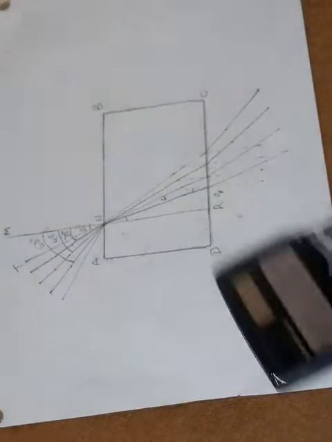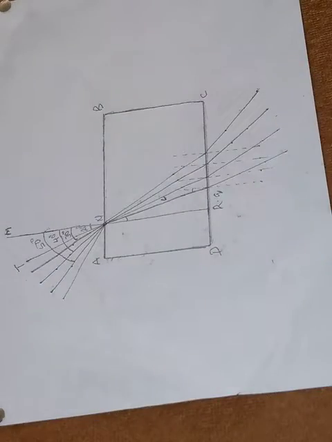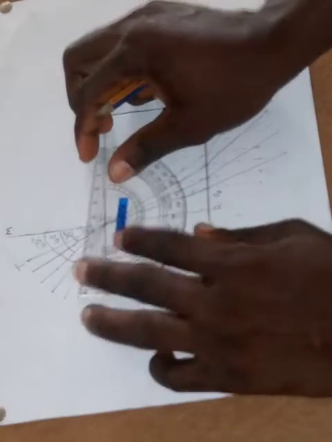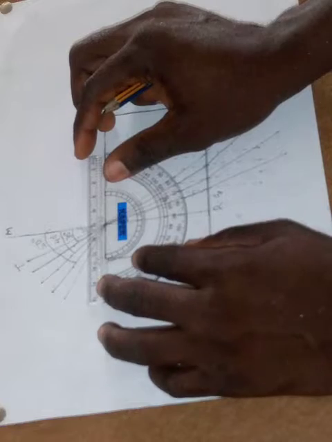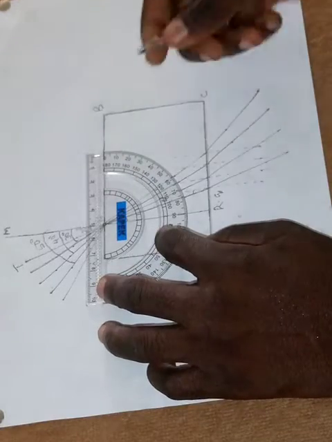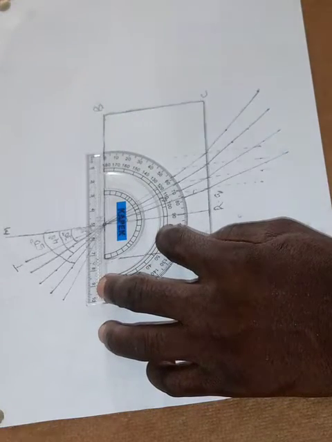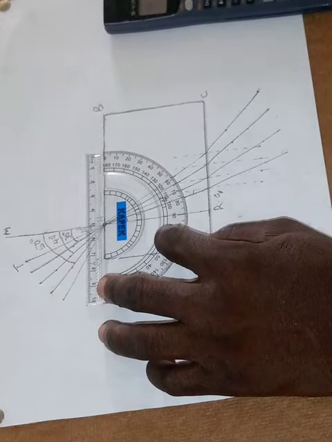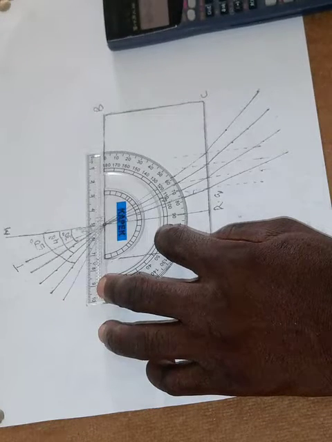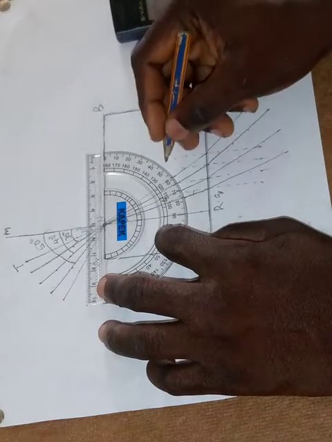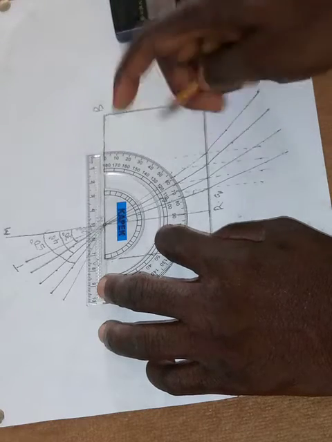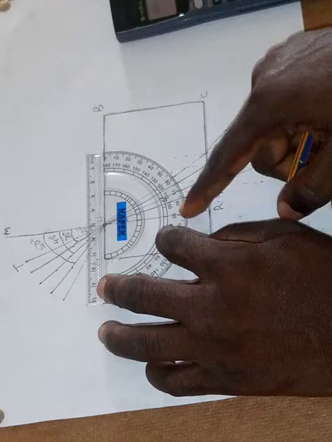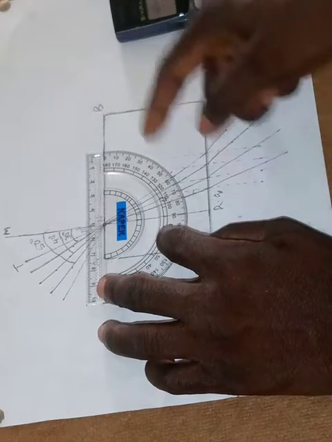So the angle of refraction is going to be 35.3. Of course, it's going to be difficult to get 35.3, so I can just approximate to 35 degrees. So that's going to give us 90 minus 35. That's 55. So I'm going to place that 55 here. I'm actually subtracting because we are going this way and we are measuring, taking our angles this way.